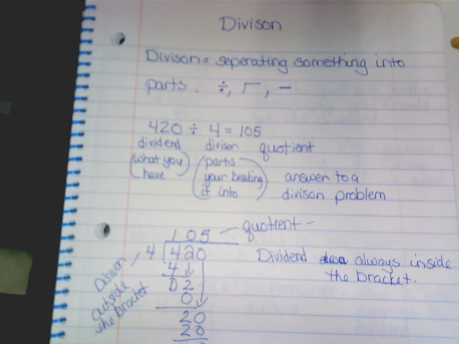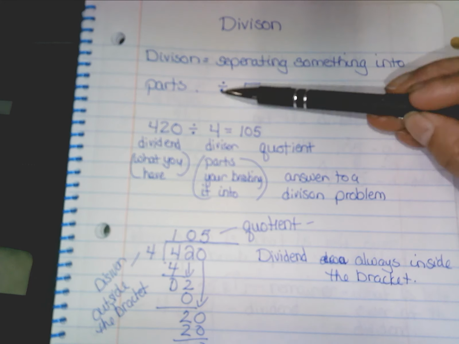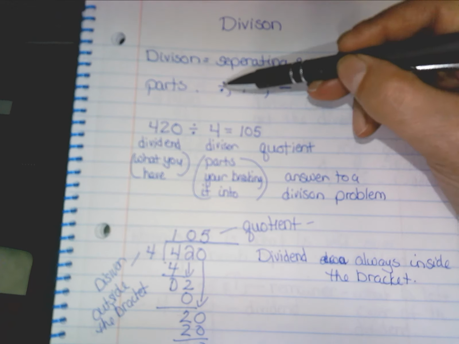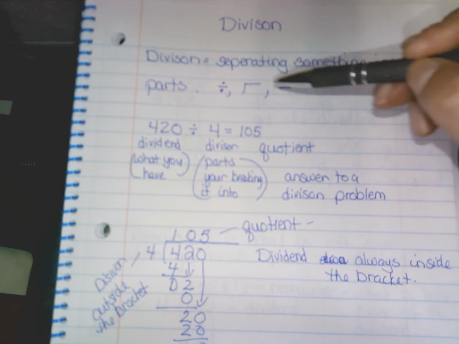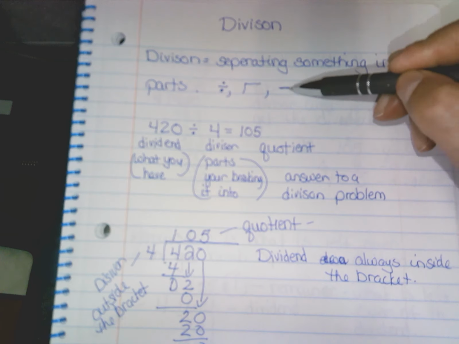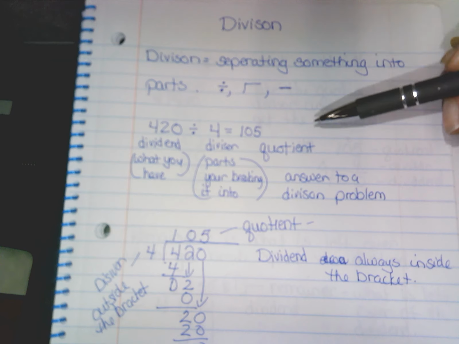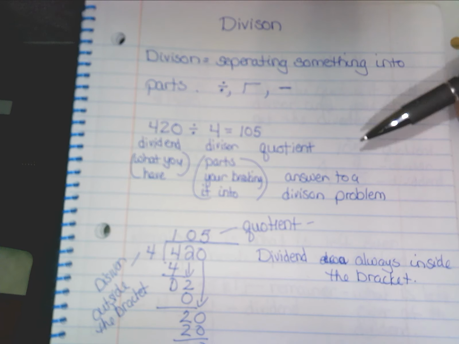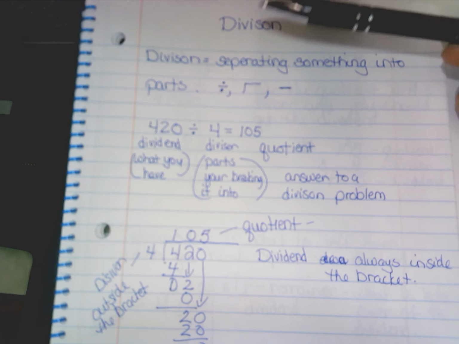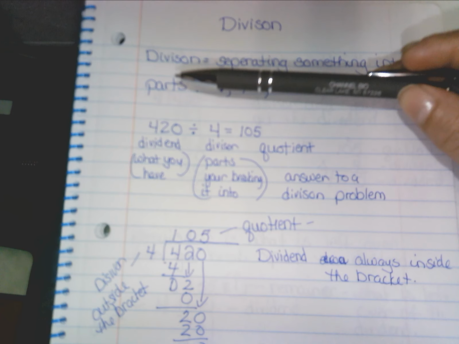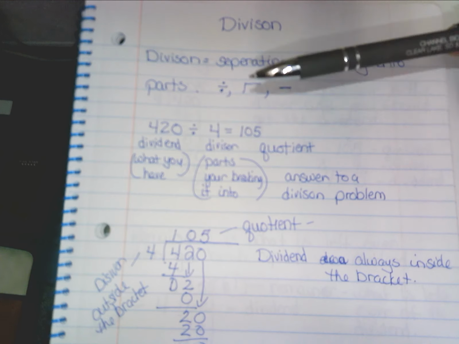Okay, we're on notes for Unit 2, which is division. Division is separating something into parts. These are the three symbols you're going to notice with division. If you're writing it as an expression, you will probably use this. When you're working it, you'll use this. And eventually you will use this, which is a fraction bar, because division is a fraction, and a fraction is just dividing it into parts. So here I wrote it as the equation, and I used this symbol for division.